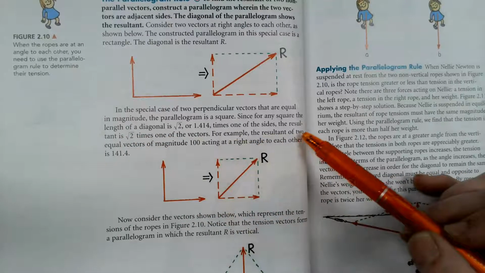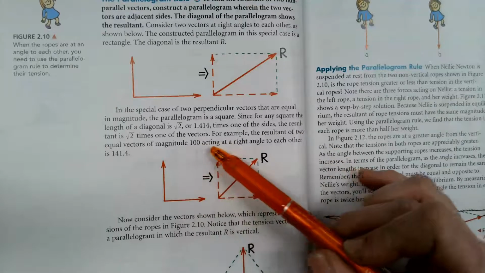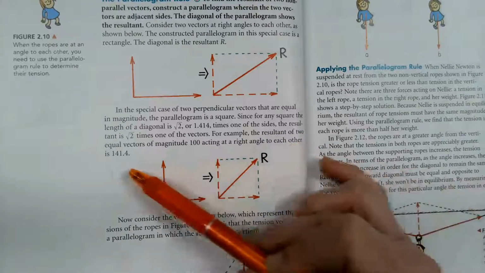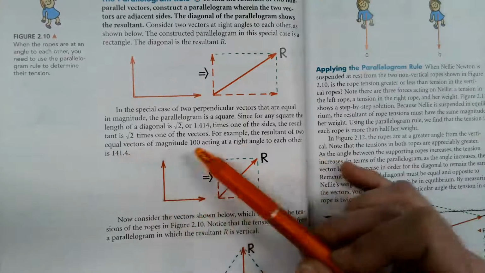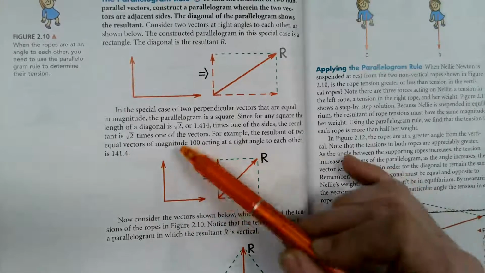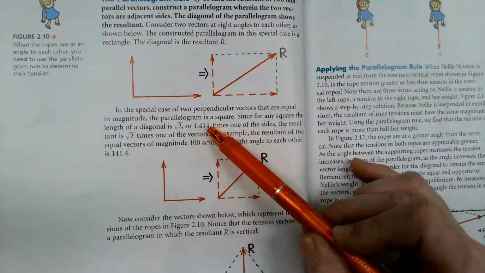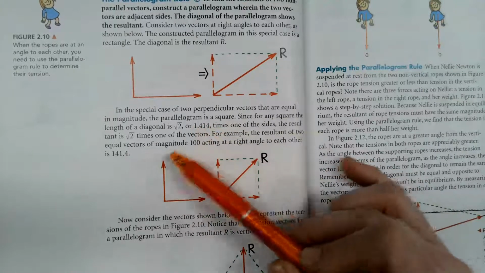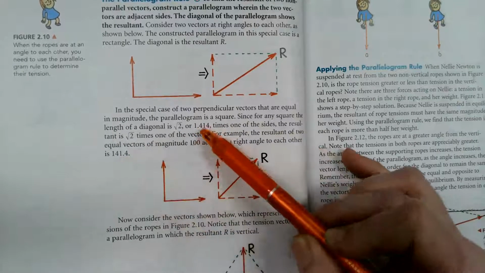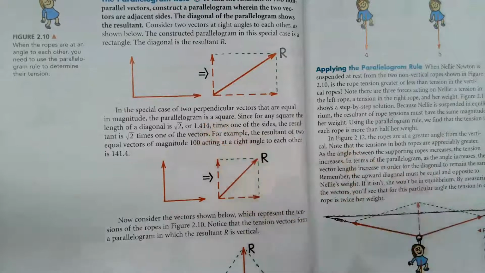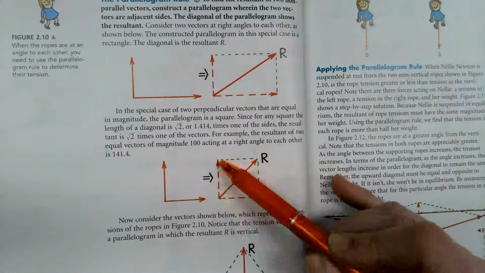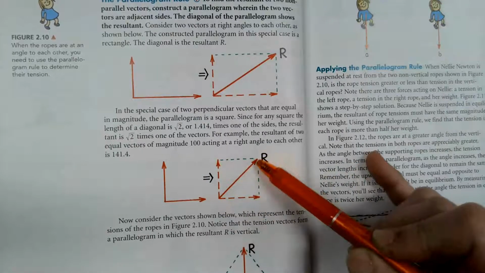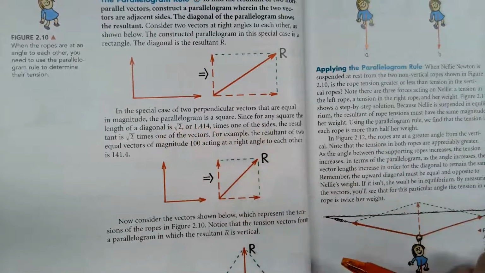For example, the resultant of two equal vectors of a magnitude of 100 acting at right angles to each other would be 141.4, because you took 100 times 1.414 and multiplied those together. That would give us this result if this vector was 100 and it was a square. This only works for a square, okay?